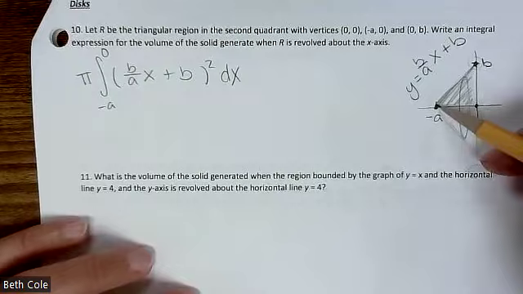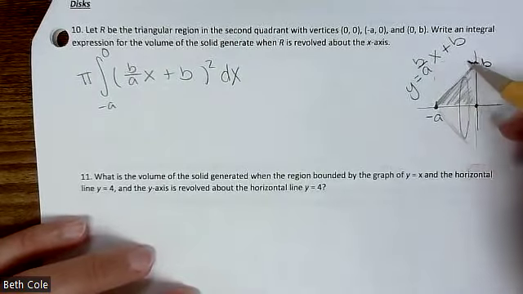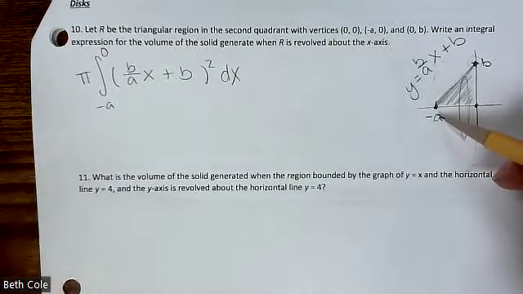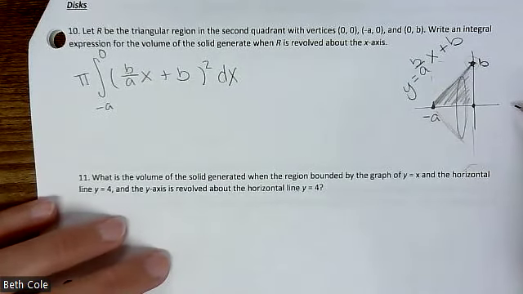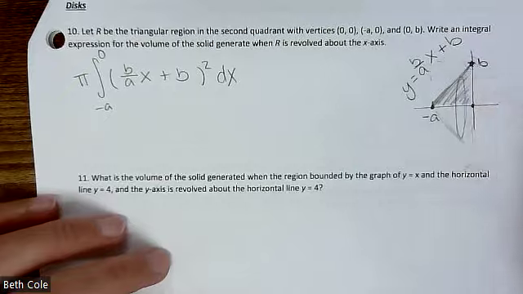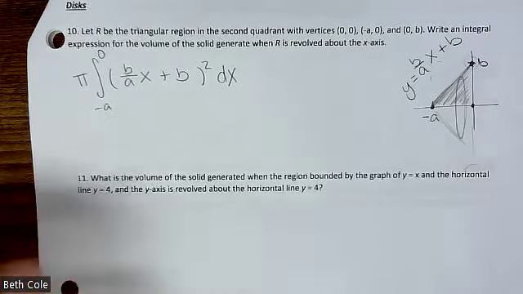So this line has a positive slope. You go up and then over because the A was negative. Because if A was over here, it would go down and have a negative slope.